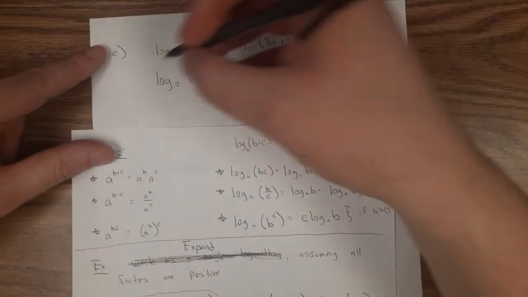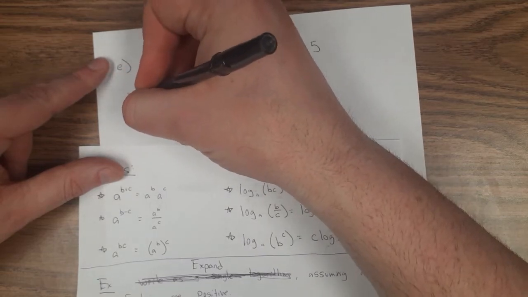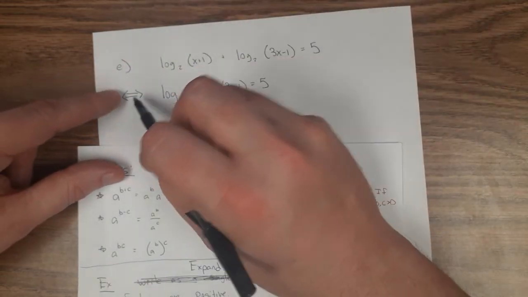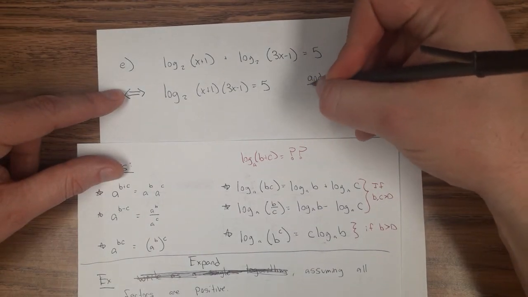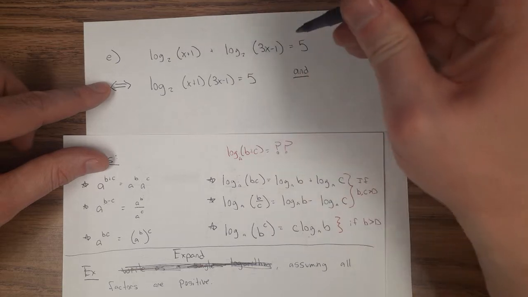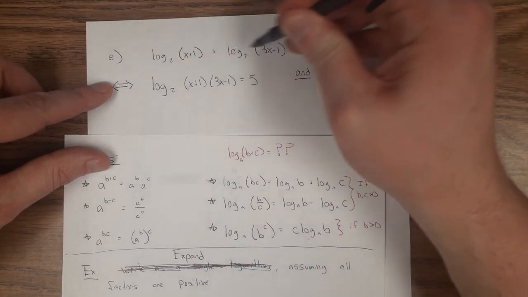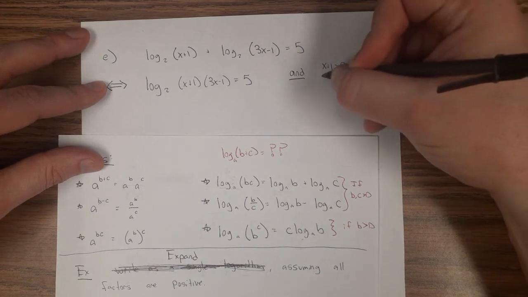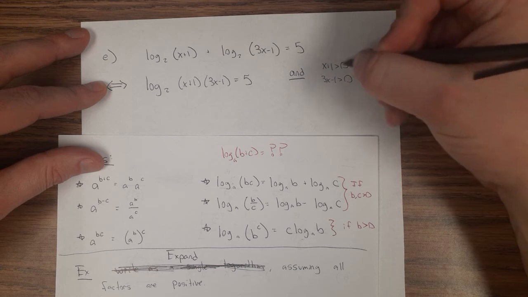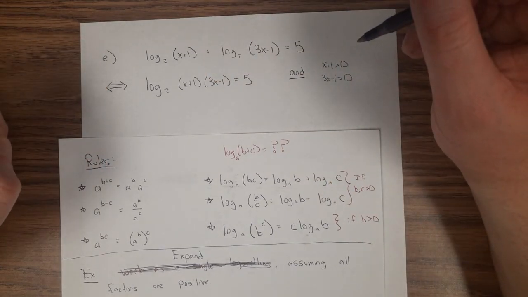So the way I want to phrase this is I'll put if and only if, and then I'll write this equation together with the assumption that I'm only ever doing the logarithms of positive numbers.